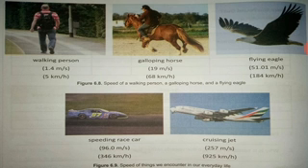Next is the speed of the things that we encounter in our daily life. For example, a speeding race car is 96 meters per second or 346 kilometers per hour, while for a cruising jet it is 257 meters per second or 925 kilometers per hour.